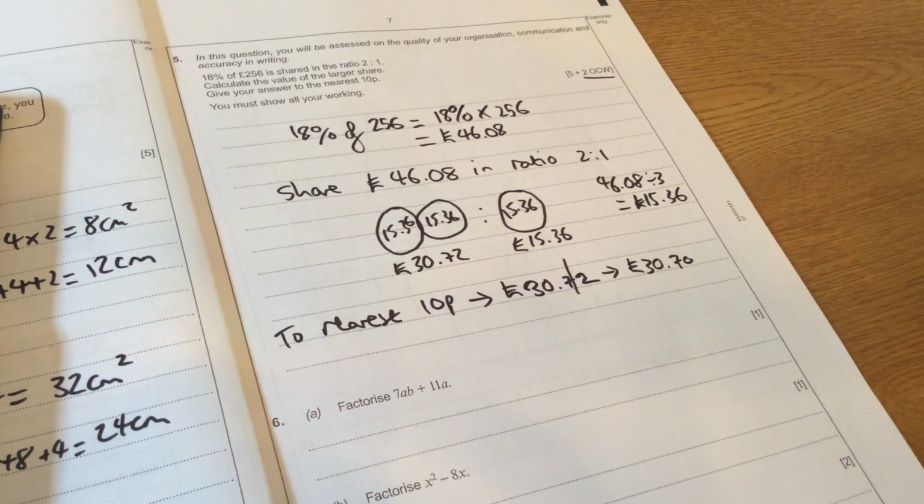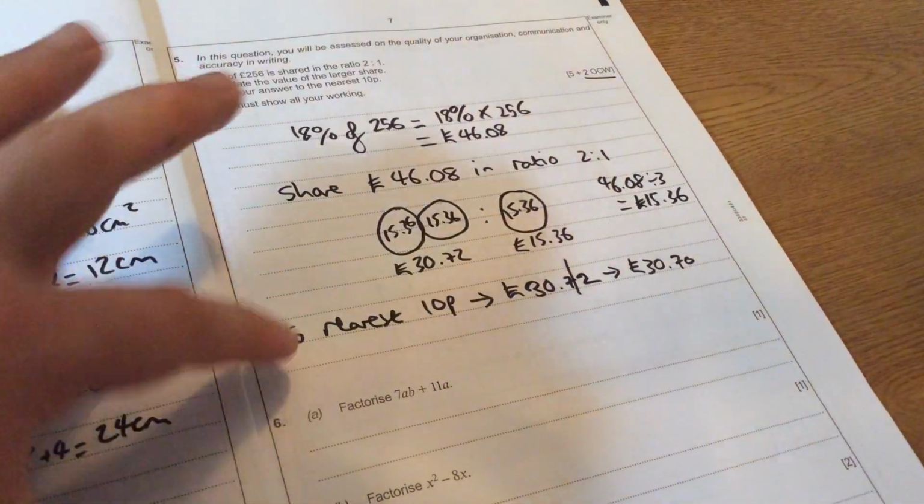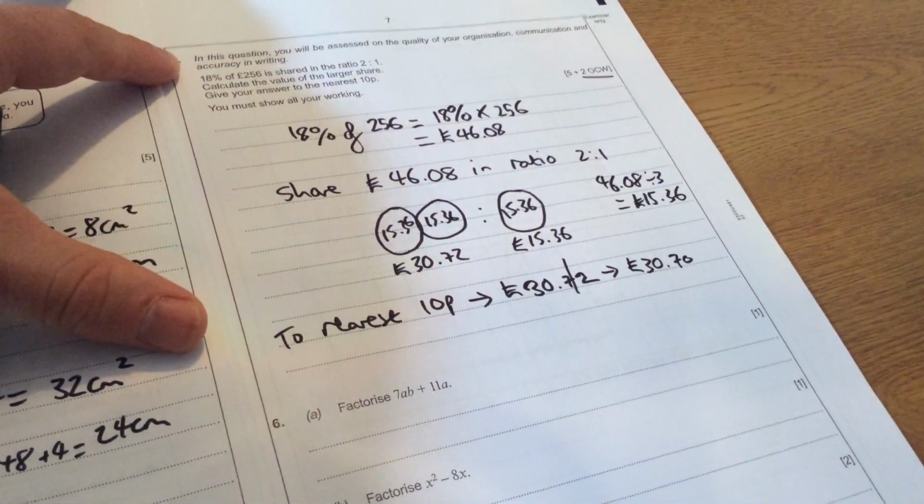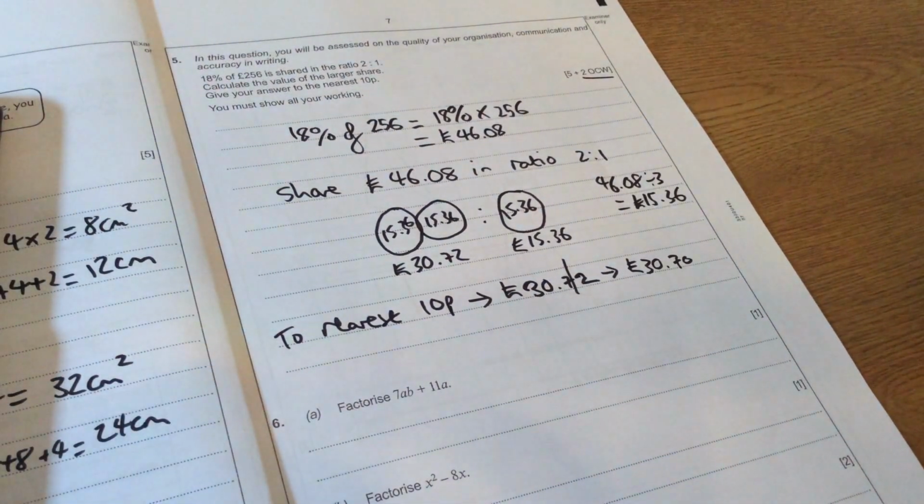That's it. Loads of writing on that one, but again, I'm writing lots of the stuff down that it's just giving me in the question. I'm just telling them each time what I'm doing.